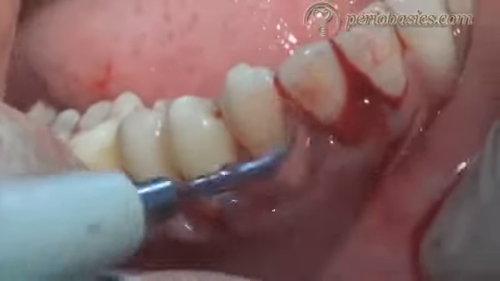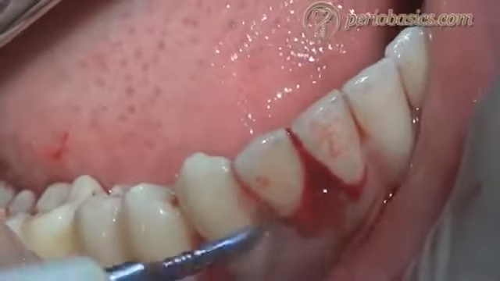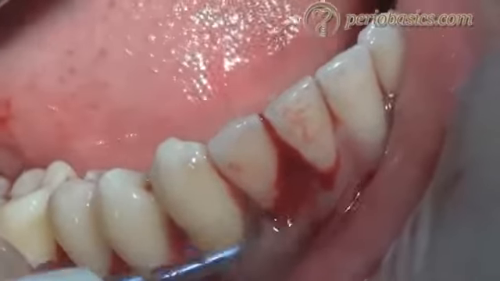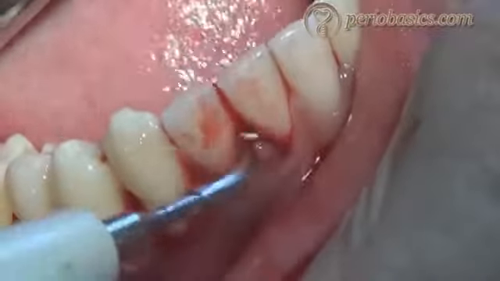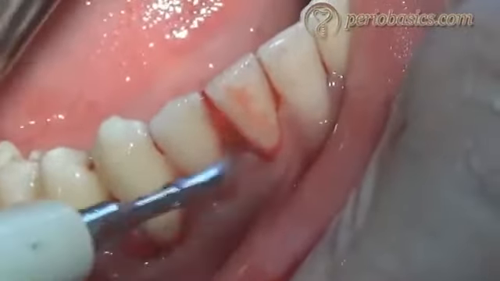The main advantage of the modified flap operation is that it preserves maximum healthy tissue, removing only the infected pocket lining.